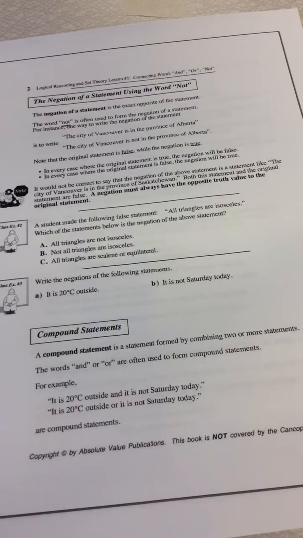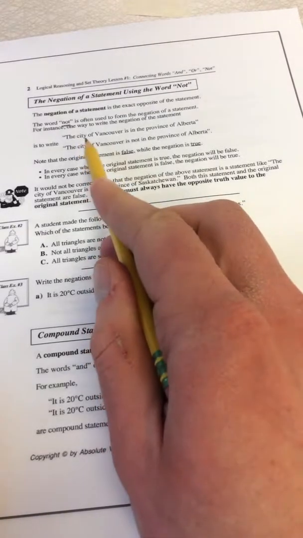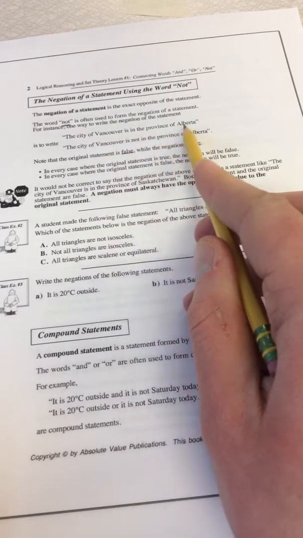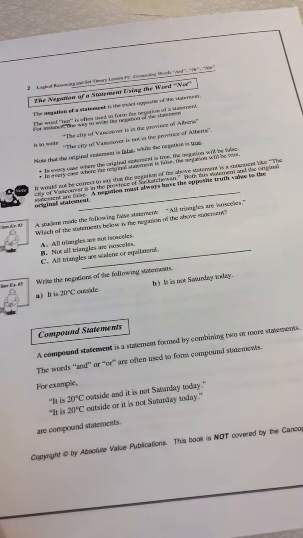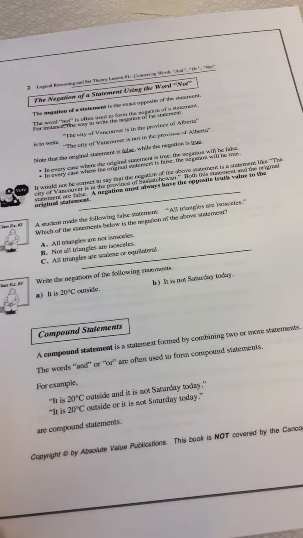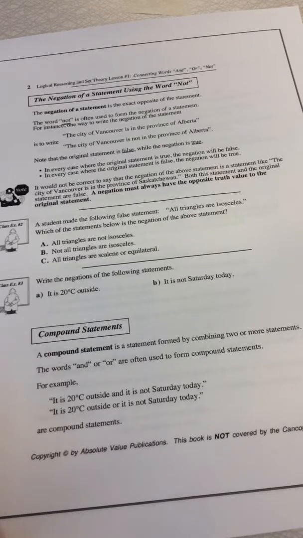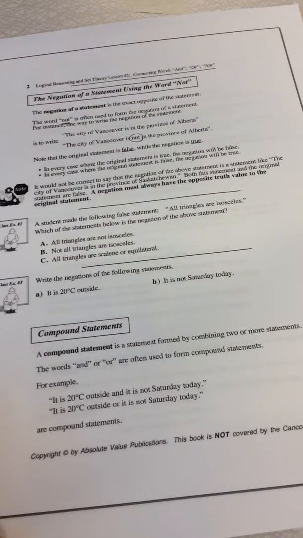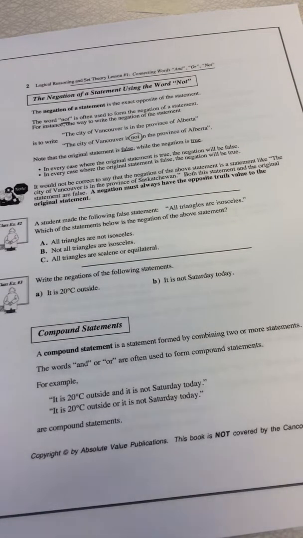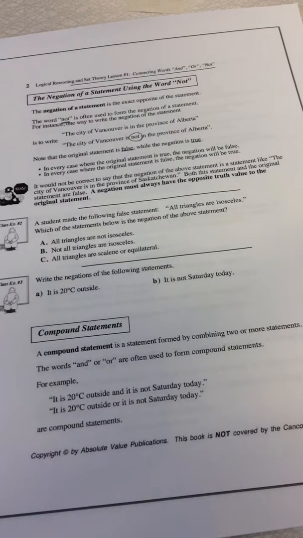For example, the city of Vancouver is in the province of Alberta. That's not true. To make the negation statement true, I could say that the city of Vancouver is not in the province of Alberta.